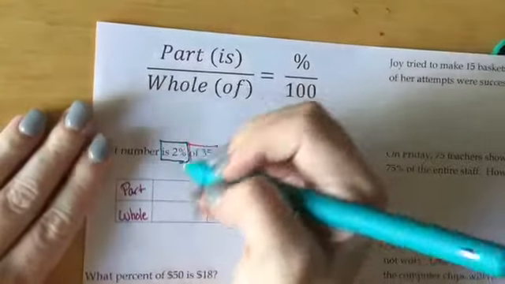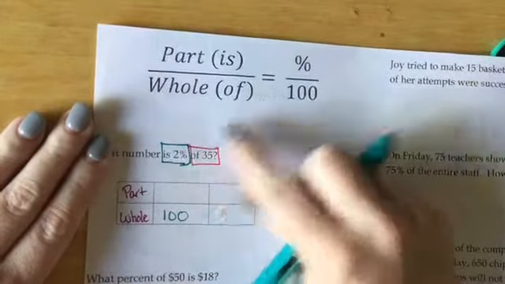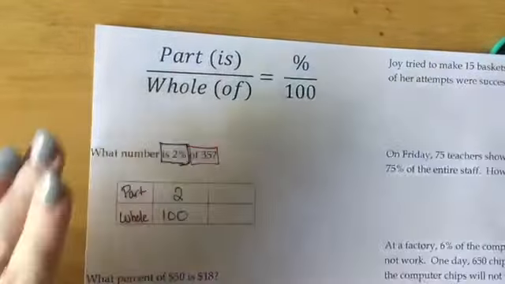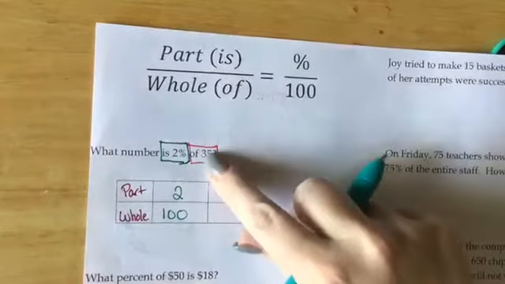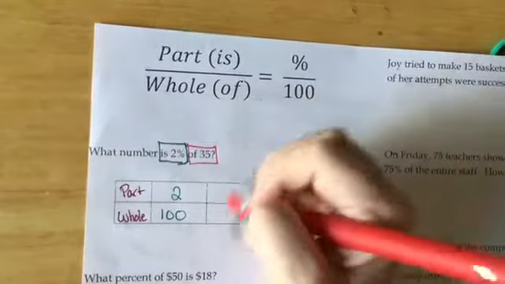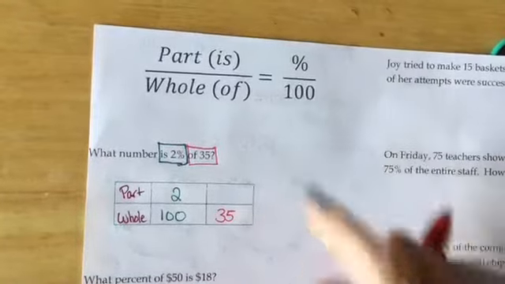My whole for a percent is always 100. My percent is 2, so I'll have 2%. Then I use the word "of," which is 35, and "of" is a whole, so I'm going to put 35 here. Now I just want to find out what my part is.